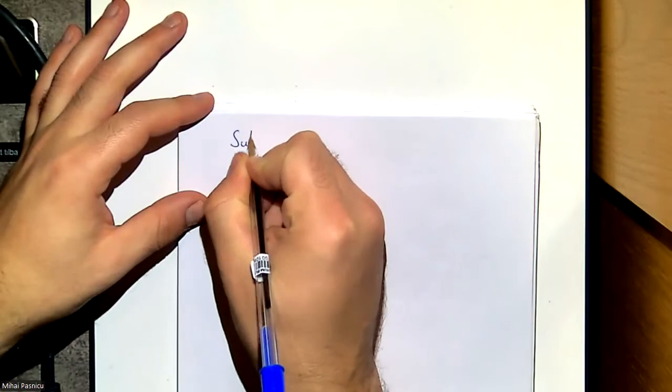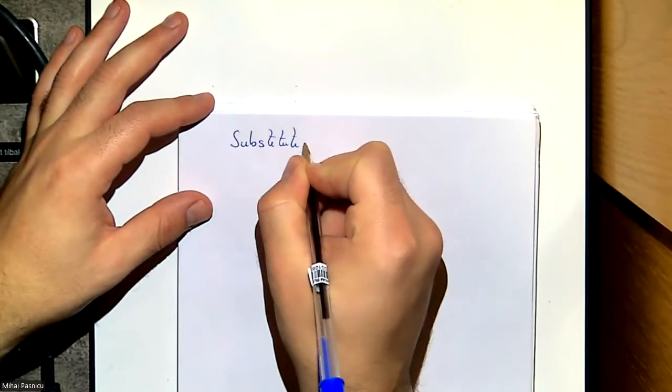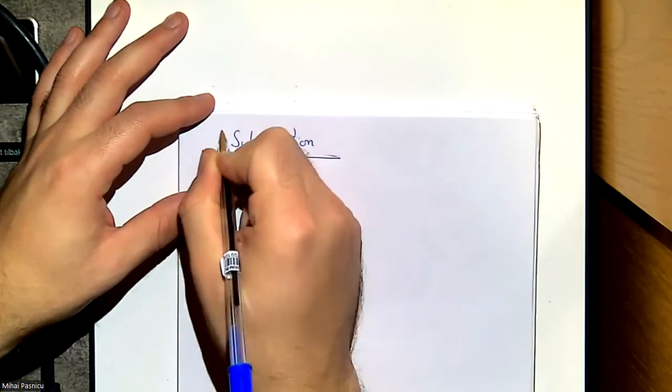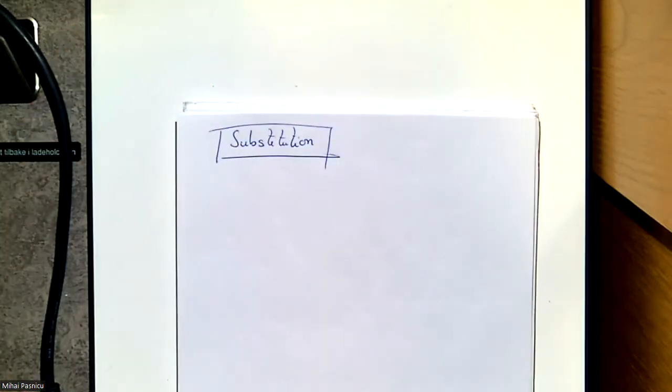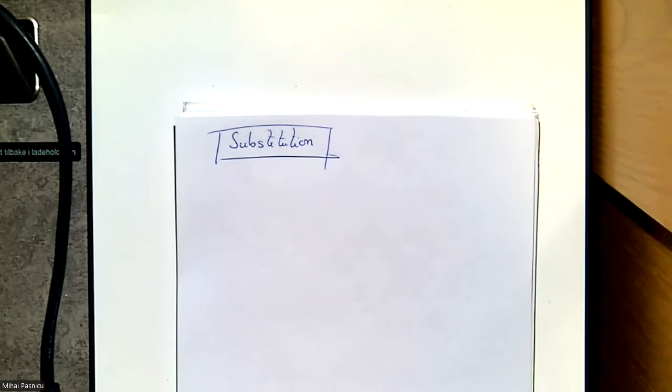but I've reorganized. So substitution, what does it mean? It just means you're replacing something with something else, right? Substituting. We all know that. Cool. Well, it seems that you can do that in integrals, okay?